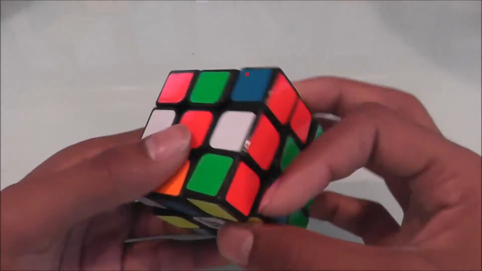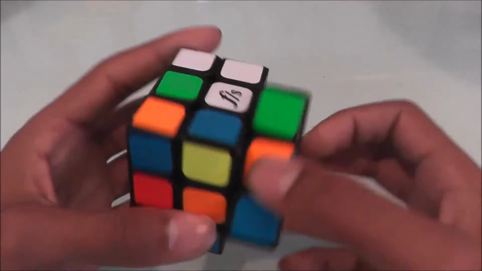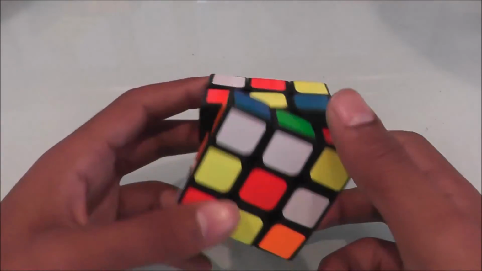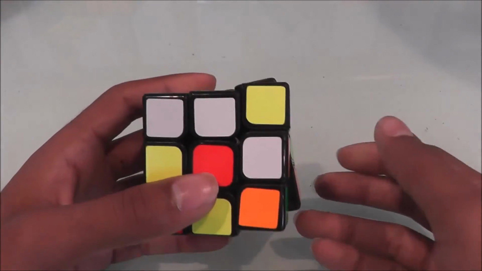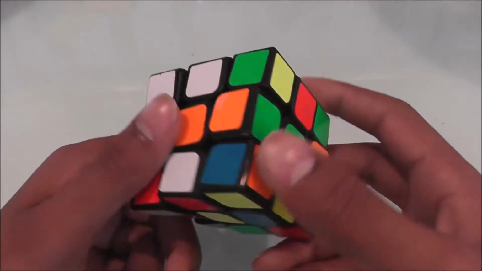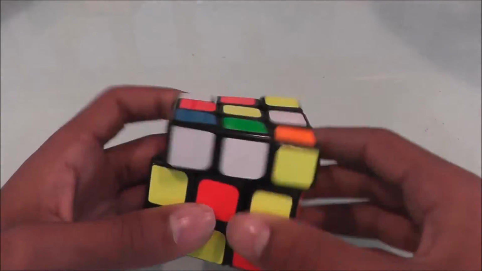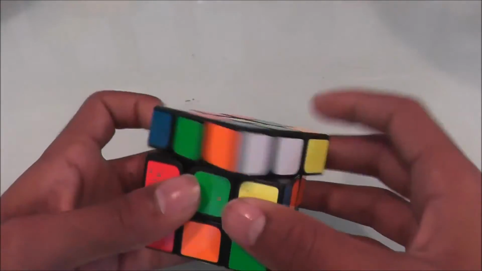So by that we can determine one rule. The cube is not about getting the right colors in the right sides. It's about getting the right pieces in the right places. And what I mean by that is, when the cube is solved, every single piece should be in its proper position. That is the definition of a solved cube.